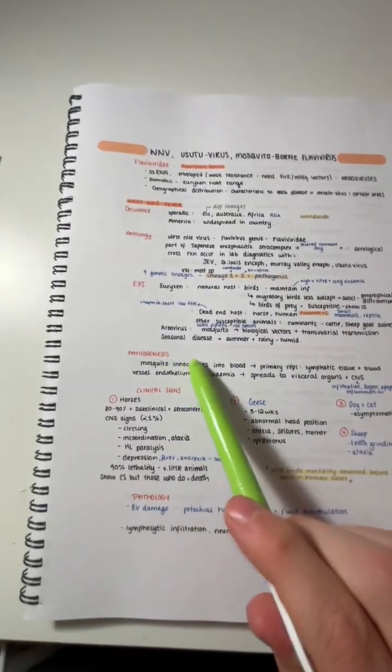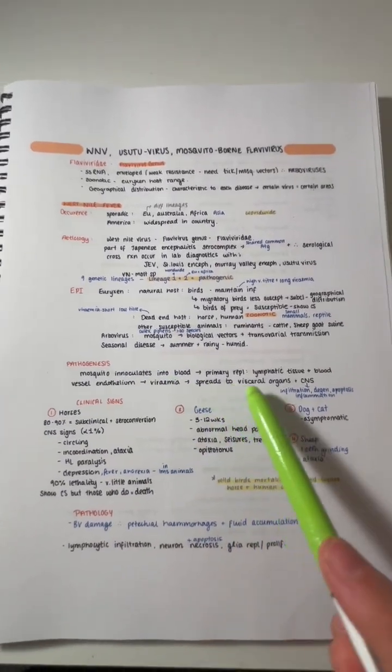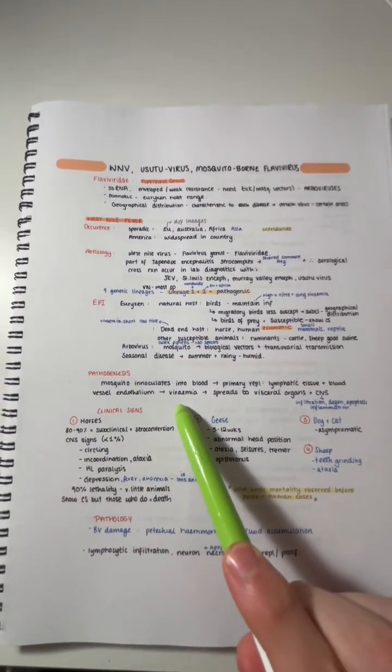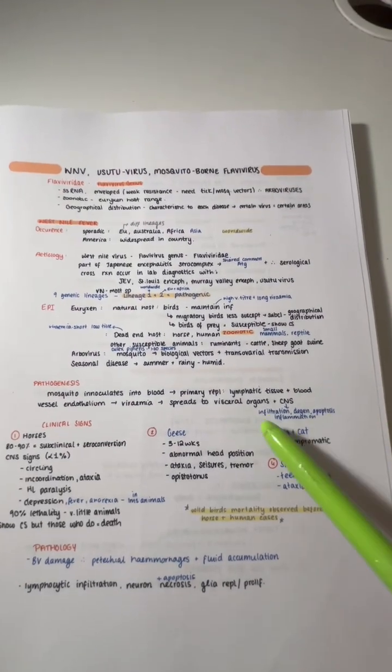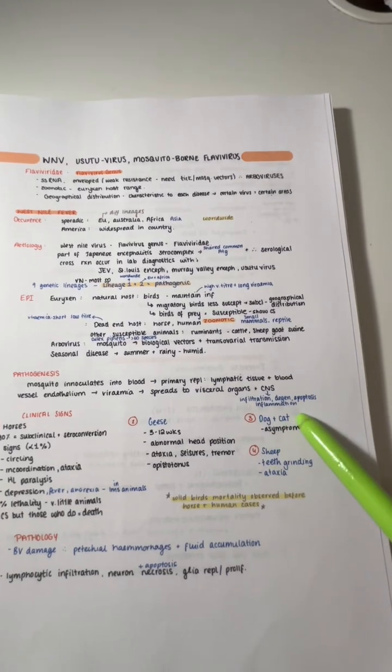For the pathogenesis, a mosquito inoculates the virus into the blood, and then the primary replication happens in the lymphatic tissue and the blood vessel endothelium, and then a viremia occurs, and the virus spreads to the visceral organs and the central nervous system. The virus infiltrates the central nervous system and causes degeneration, apoptosis, and inflammation.